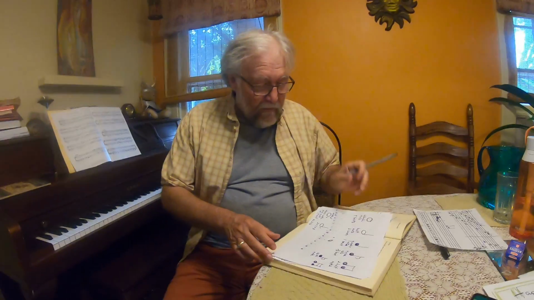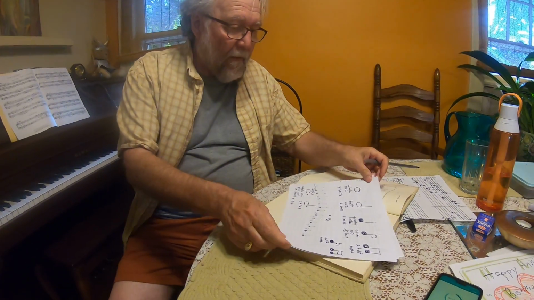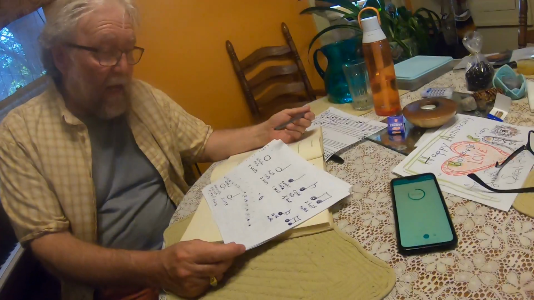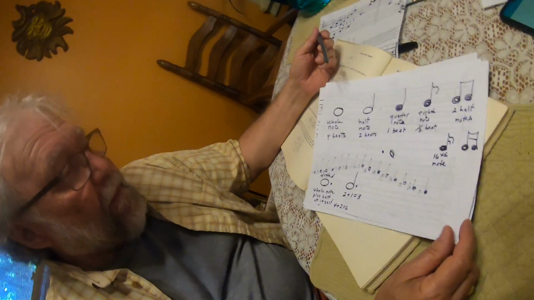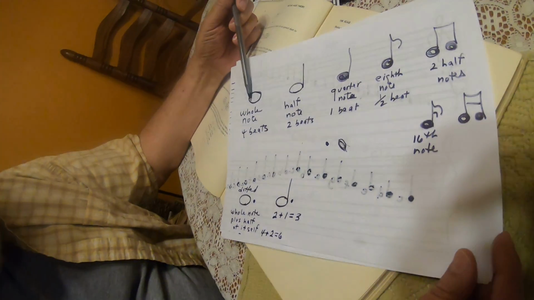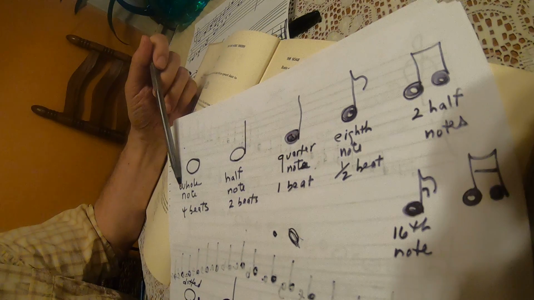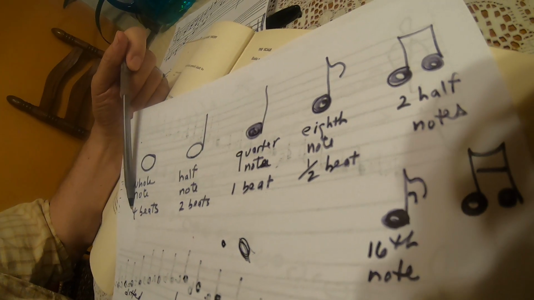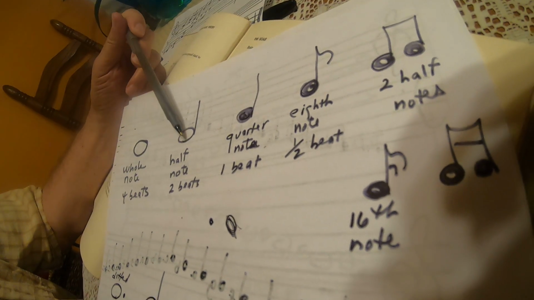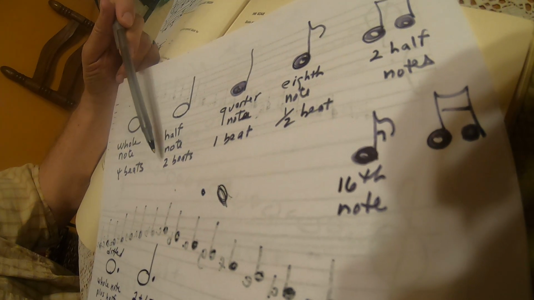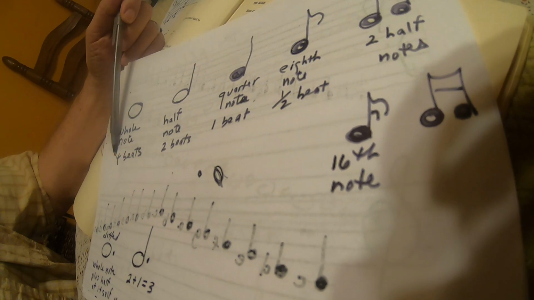If I'm going to create some music, I need to tell people how much time each of these notes gets. So basically, if we have a big round fat egg without anything stuck on it, that's a whole note, and it has 4 beats. Now we have a fat egg with a tail on it. That is a half note, and it has 2 beats, half of a whole.